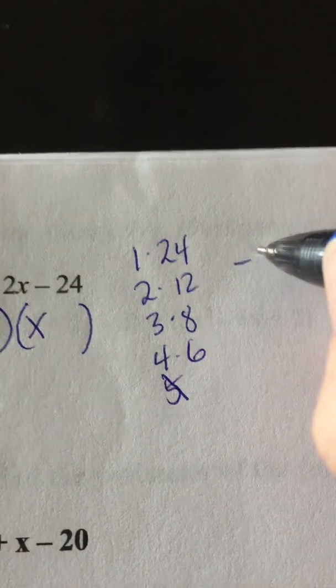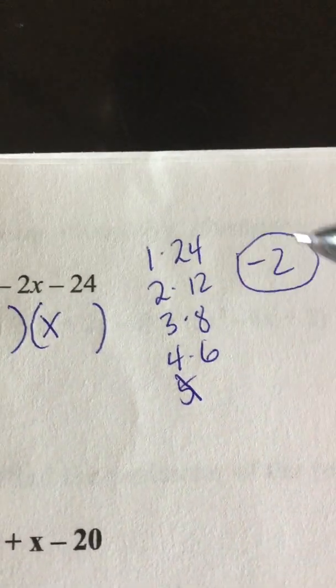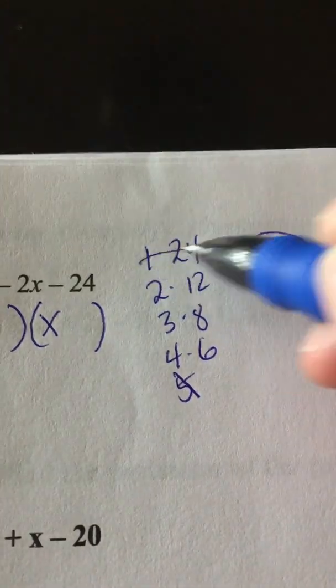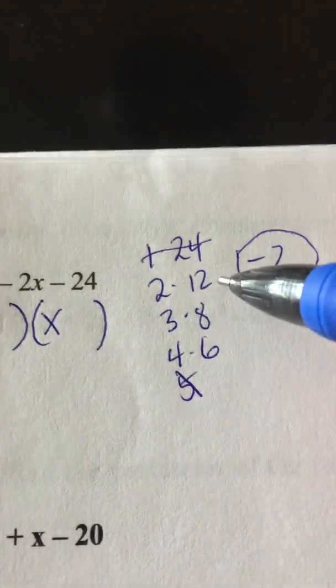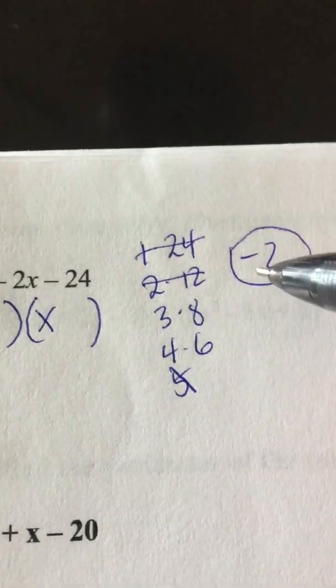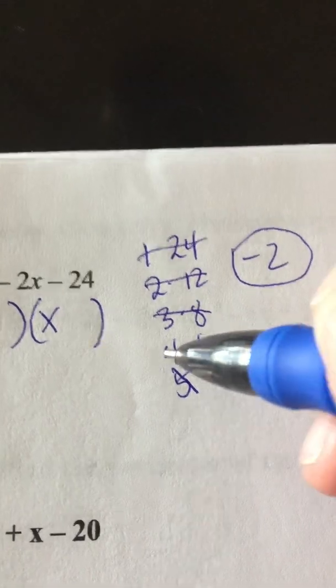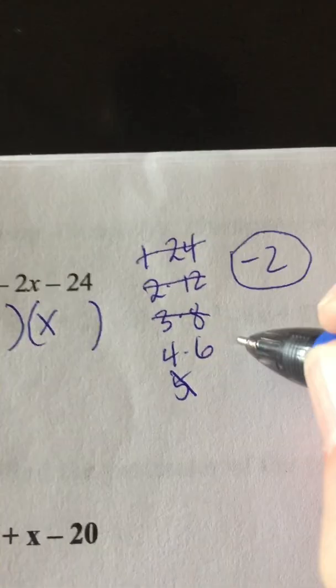Here's my number that I'm going to decide which pair to choose with. If I add these two, I get a 25. Not my number. If I subtract, I get 23. Nope. If I add, I get 14. If I subtract, I get a 10. Nope. If I add, I get 11. If I subtract, I get a 5. Nope. If I add, I get 10. If I subtract, ooh, there's my 2, so I'm subtracting.